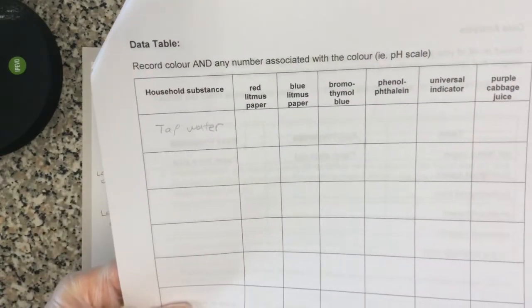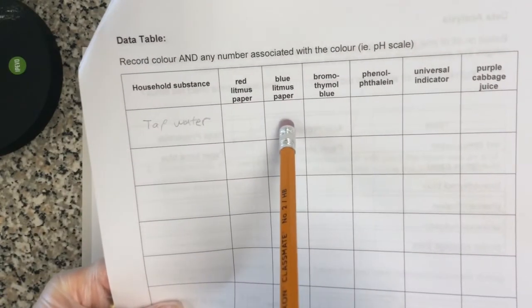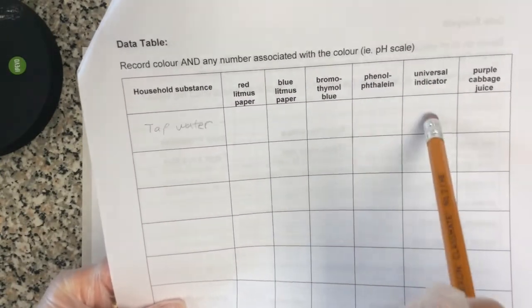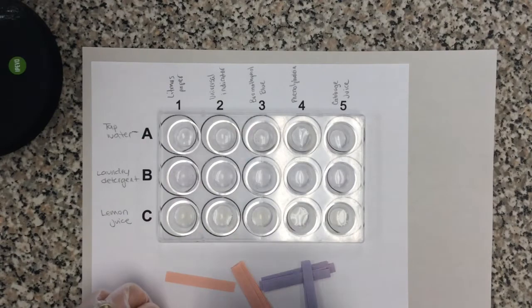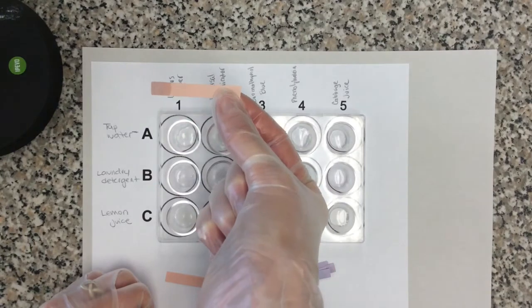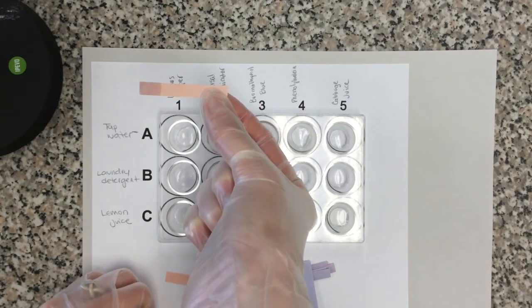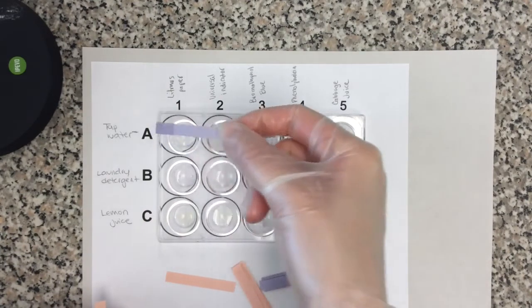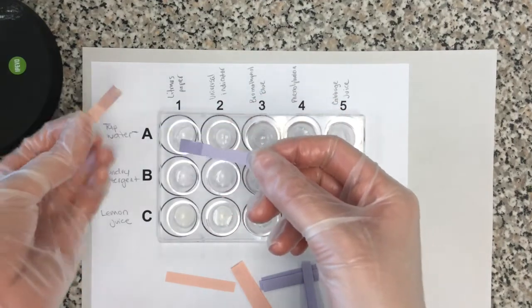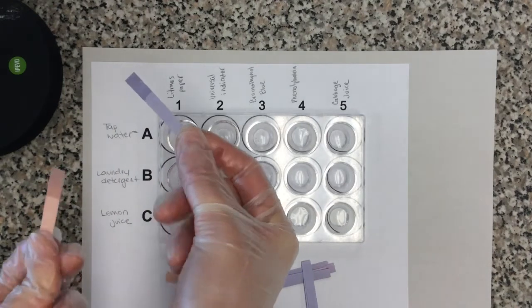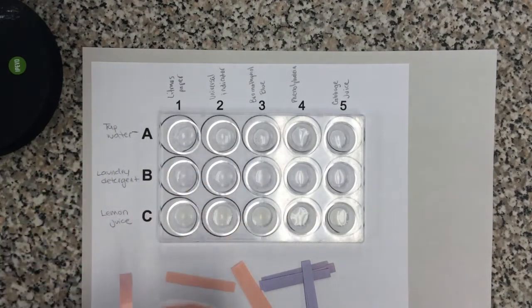Tap water. And I want you to write down what color it turns for my red litmus paper and my blue litmus paper, and then we're going to continue on with the other types as well. Okay? So, my red litmus paper, go ahead and dip it in. There you go. Okay. So my red litmus paper stayed red. My blue litmus paper stayed blue. Interesting.